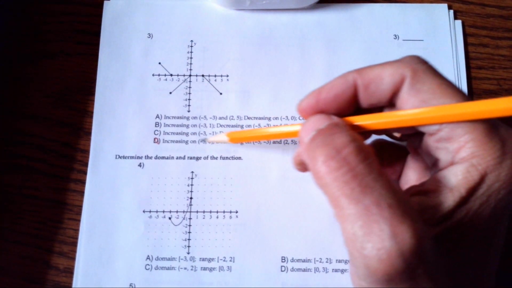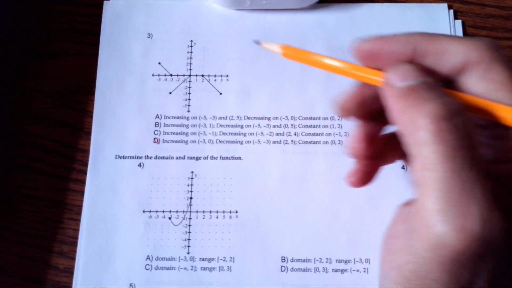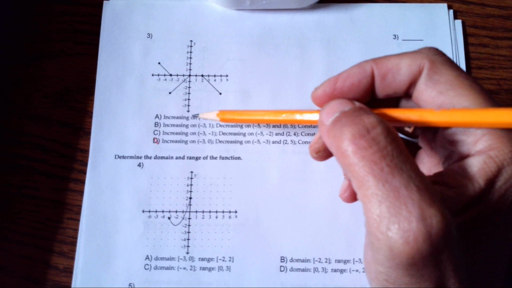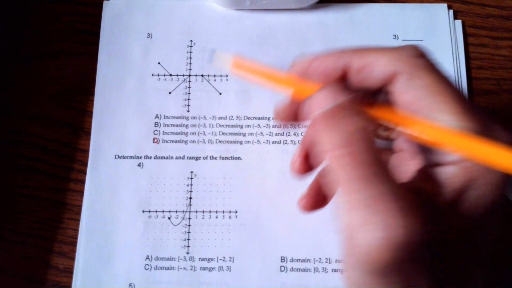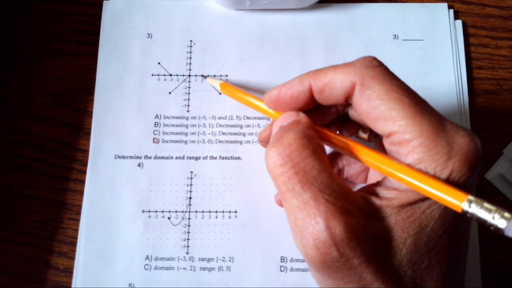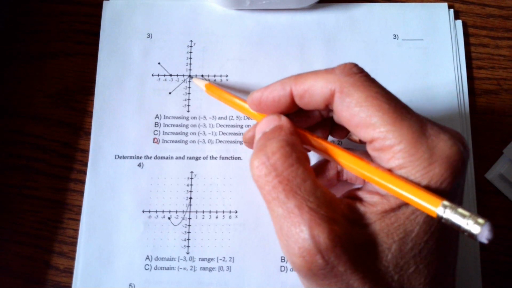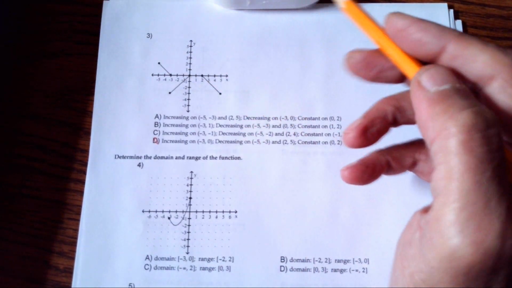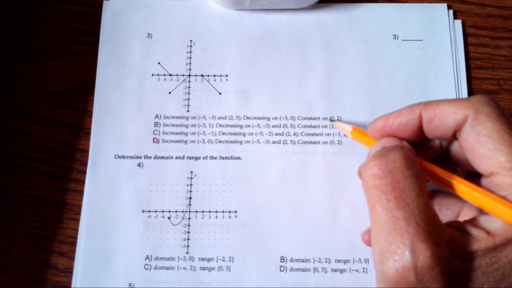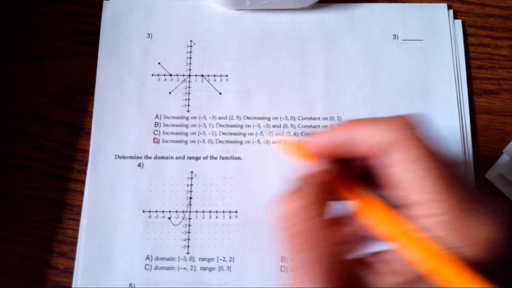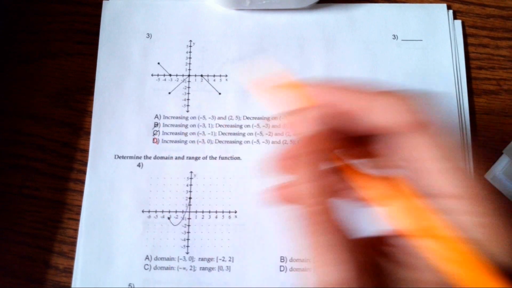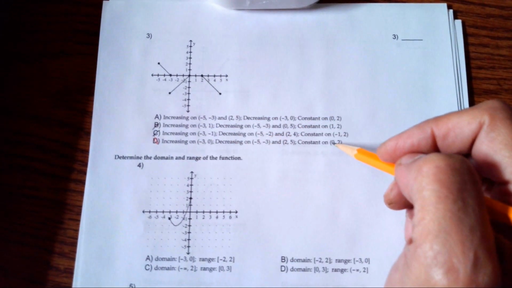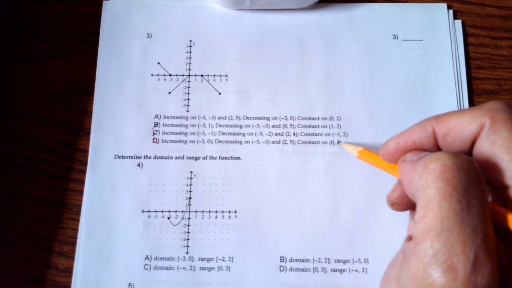Here again we've got increasing, decreasing, and constant. I've already marked this, I shouldn't have. You probably can't see it because it's right over the x-axis, but it's constant between 0 and 2. Here again I see 0 and 2 in both. B and C didn't have that, but I already told you it's D. Now why is it D?